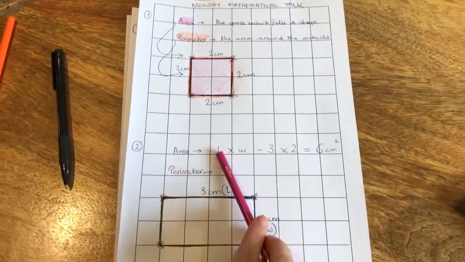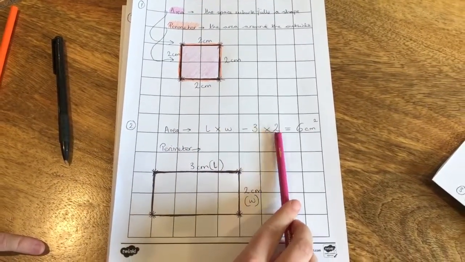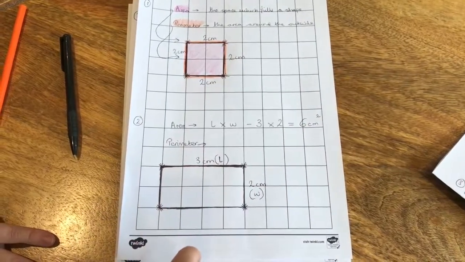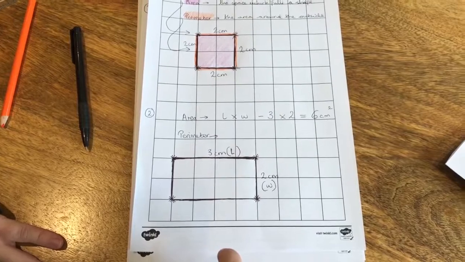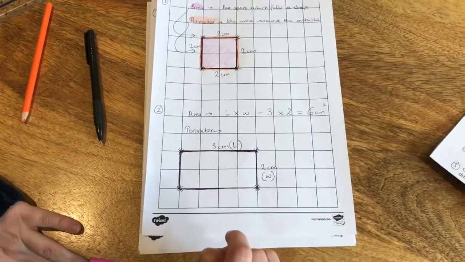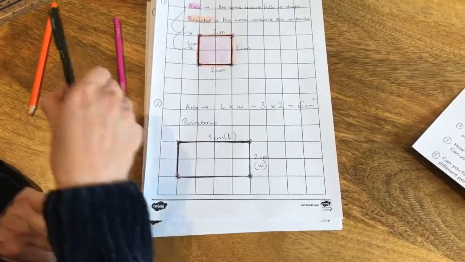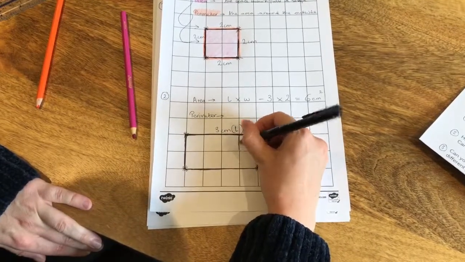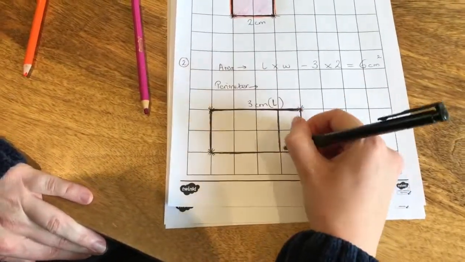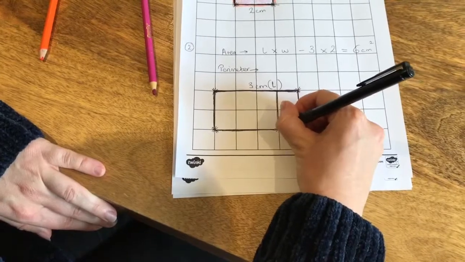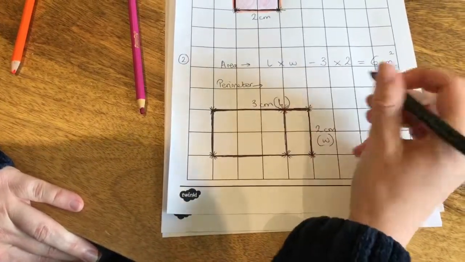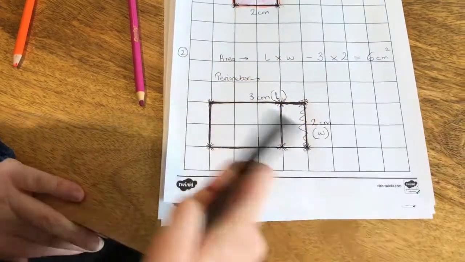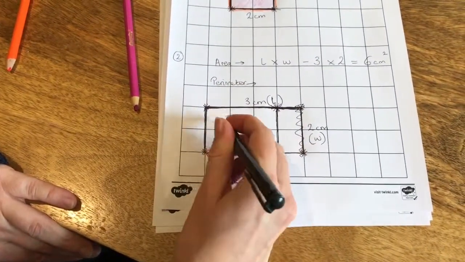So our area, length times width, is 3 times 2, which is 6 centimetres squared. Okay, oh, I've drawn it incorrectly, haven't I? Right, well this is where we realise that Miss Knowles made a bit of a mistake and we redraw the shape slightly. So here we go. Here is our redrawn line. Let's ignore that bit. Okay, so our shape is here.